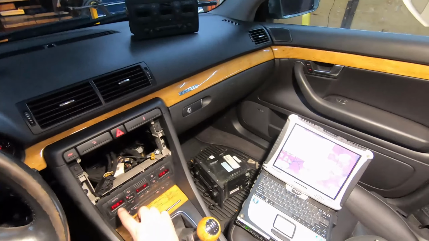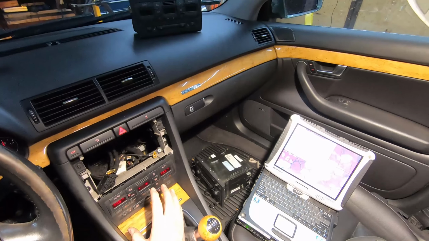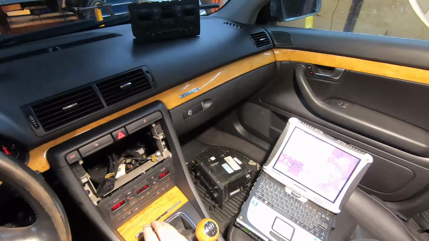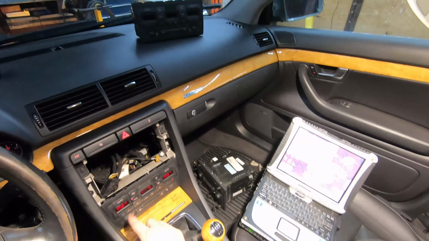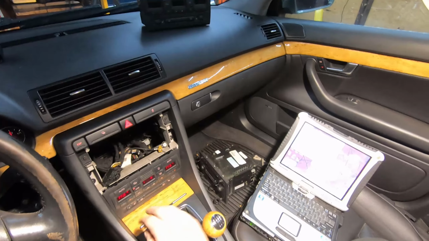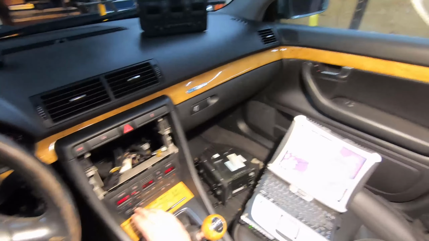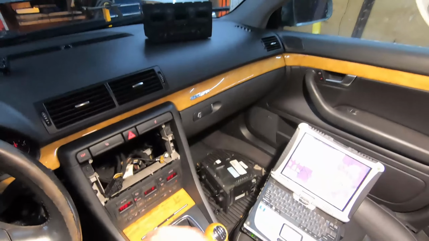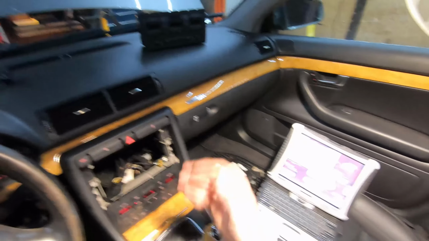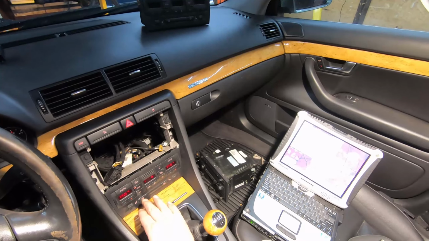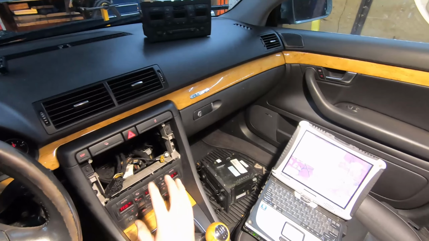And the issue is it doesn't go up to high, and it won't automatically control the temperature of the climate inside the car. When the car's running and the heat is on, if I turn it way up to 60 degrees Celsius or whatever, I get quite a bit of heat. If I turn it down to 5 degrees Celsius, it just blows cold air. So I'm still able to control the temperature a little bit, but it's not working the way it should.